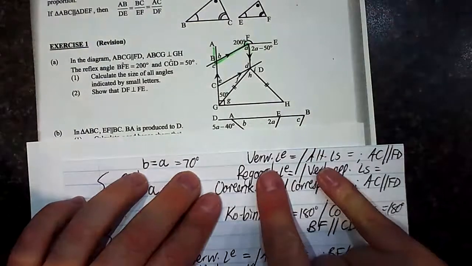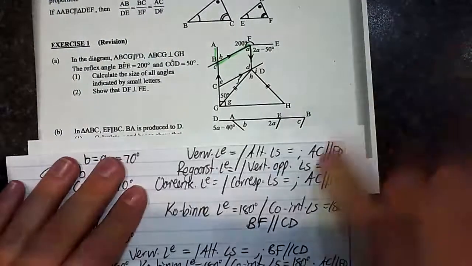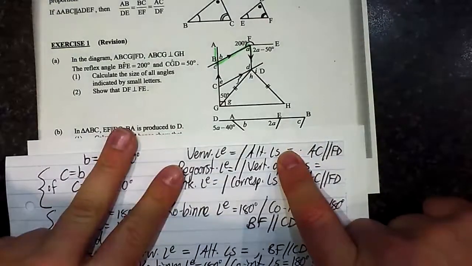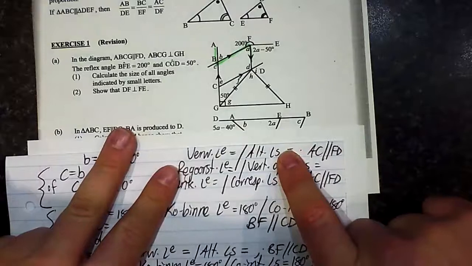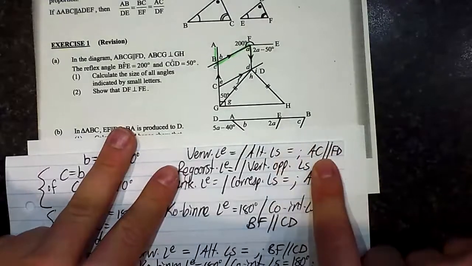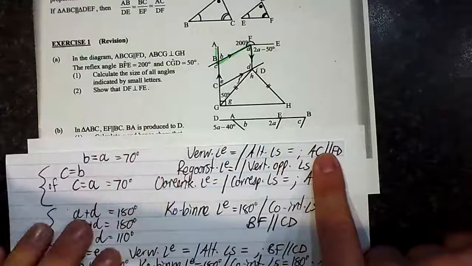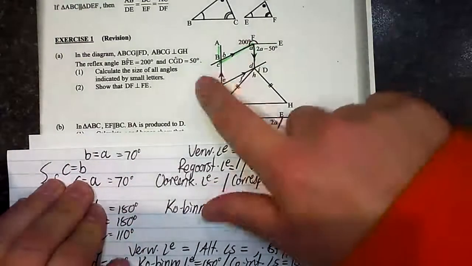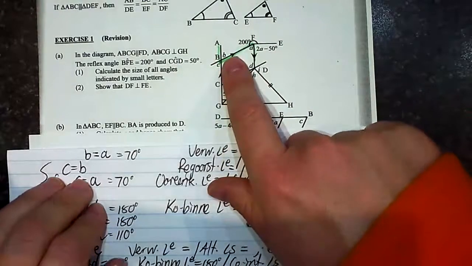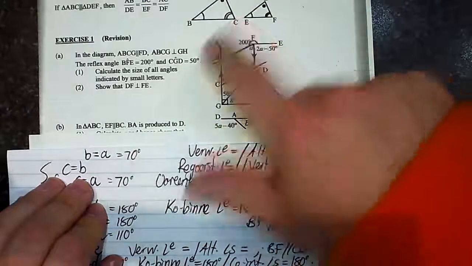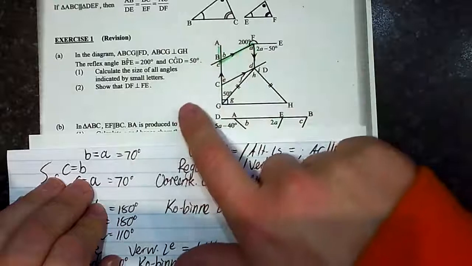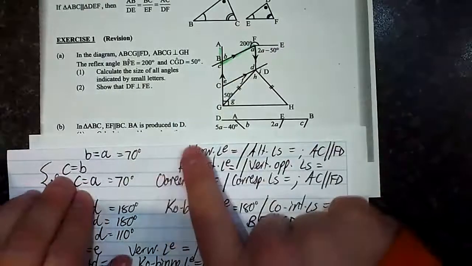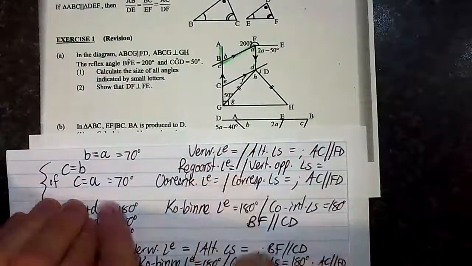Alternate angles. Verwisselende hoeke. Onthou dat jy met verwisselend, koopbinnehoeke en ooreenkomstige hoeke, you have to mention your parallel lines. It's part of your reason. Okay, so then C is across from B, vertically opposite angles. That's the easiest way to get to it. Okay, regoorstaande hoeke. So I said C is equal to B.